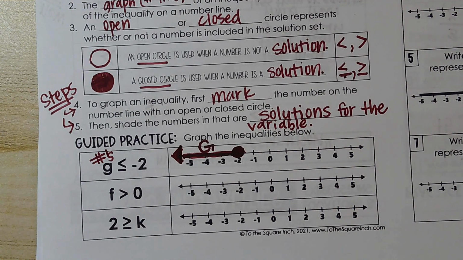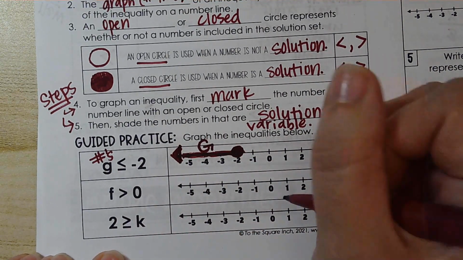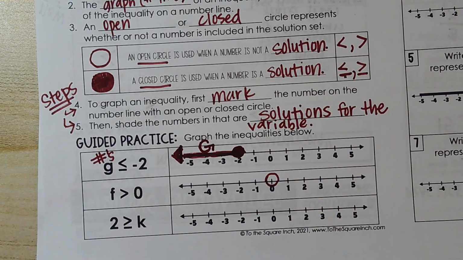All right, so here we go. Follow the steps again. We're just going to keep doing this over and over. My steps are mark the number. Well, what's my number? Zero. I'm going to leave it open because it might be closed. I don't know. Let me look at my inequality. Is it going to be an open circle or a closed circle? Open. So I'm not coloring it in.